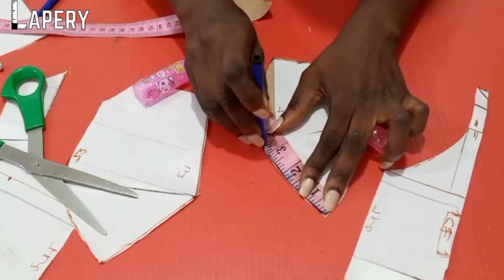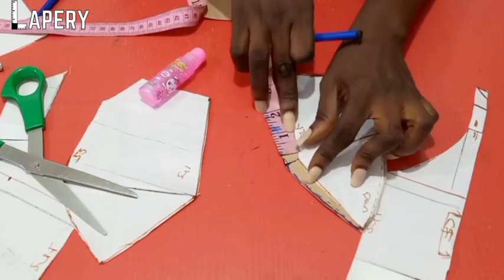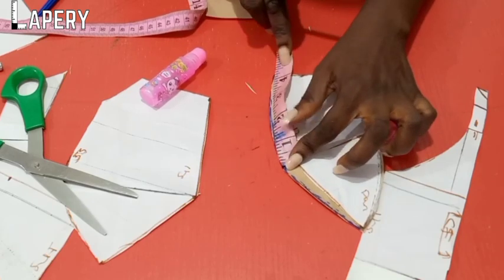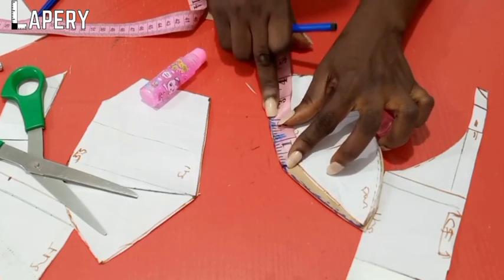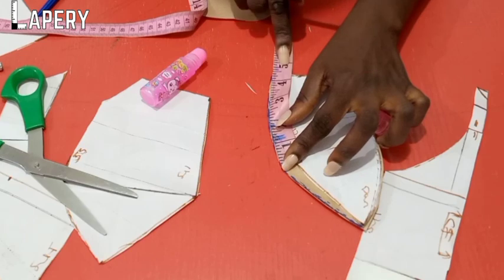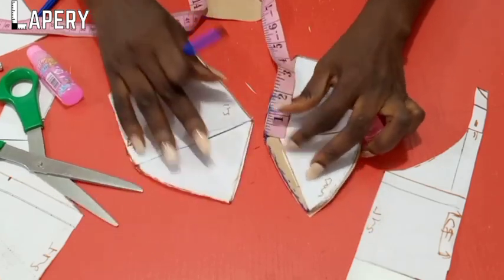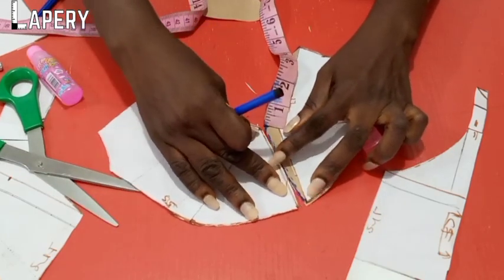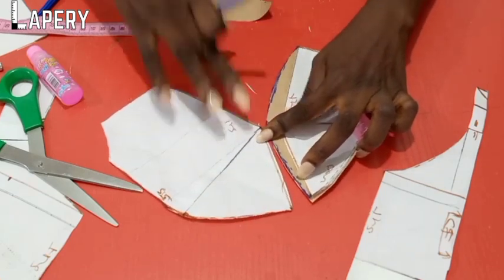So cross checking now, I have my 3.5 this way, and for the upper part I'm having my 4 inches 1/4 thereabout, like so. So we are good to go now to joining these two pieces together.